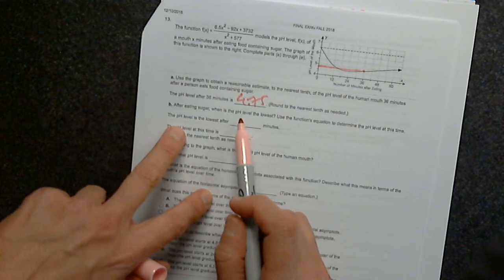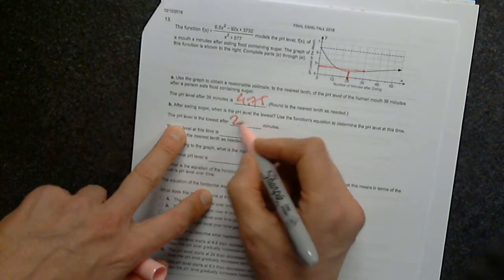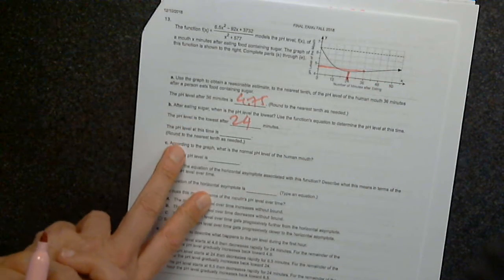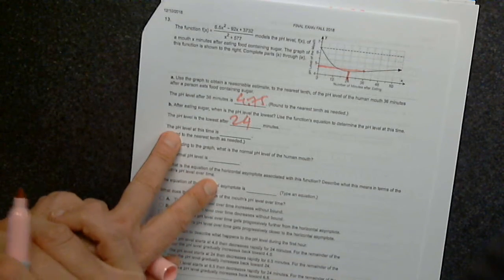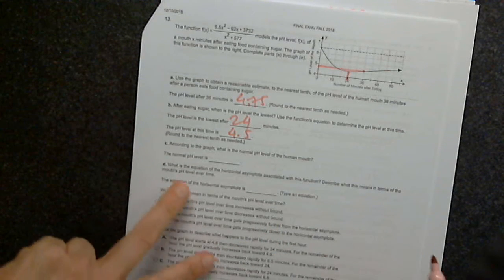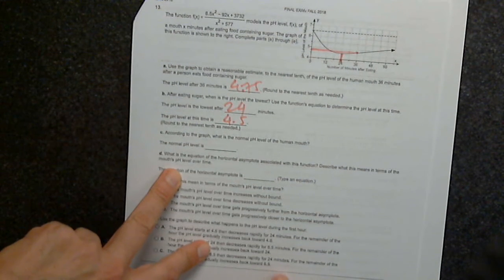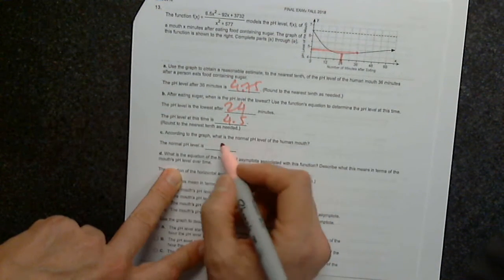After eating sugar, when is the pH level the lowest? Well, I see it here at 24, according to the graph. The pH level at this time, I want to say, is 4.5. Of course, it's not perfect. It's an estimate, right? According to the graph, what is the normal pH level of the human mouth? Well, according to the function, even if we don't know anything about pH level, we have to say 6.5. What is the equation of the horizontal asymptote? Y equals 6.5, which we knew from the beginning.